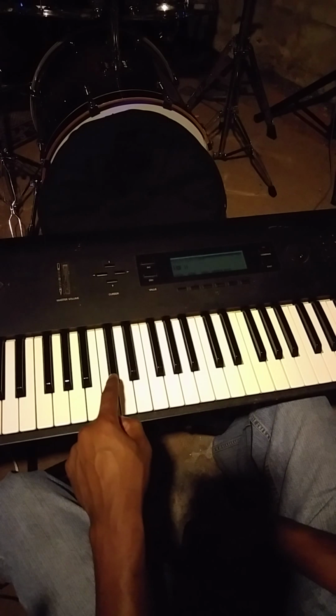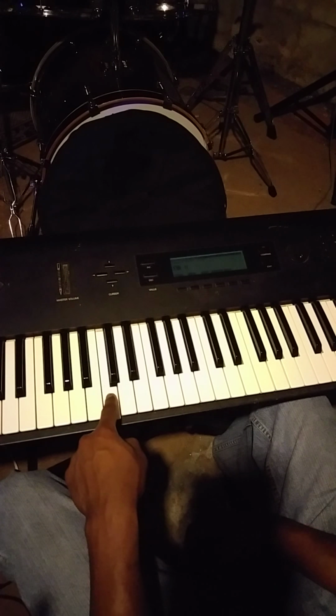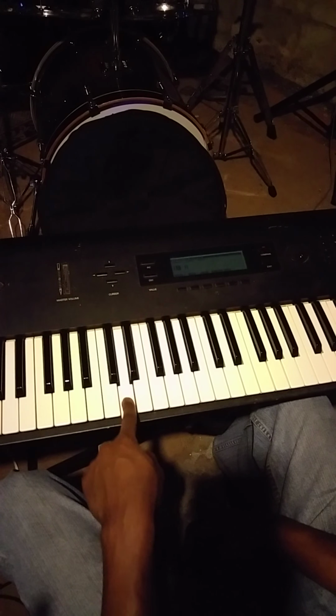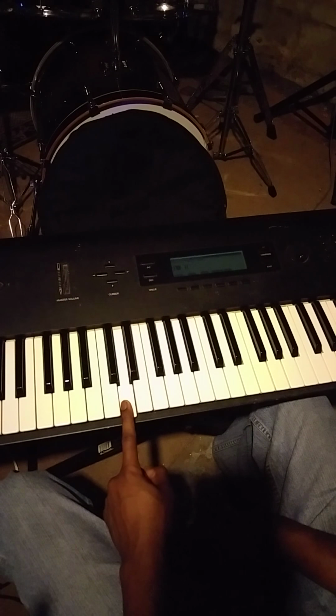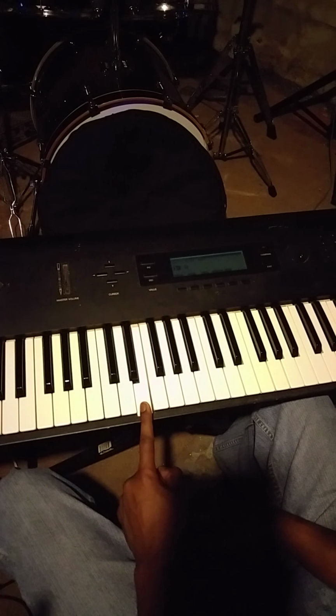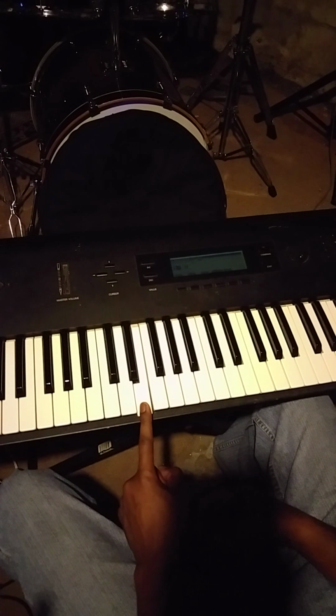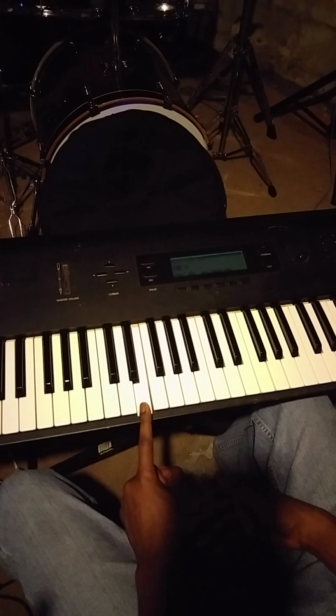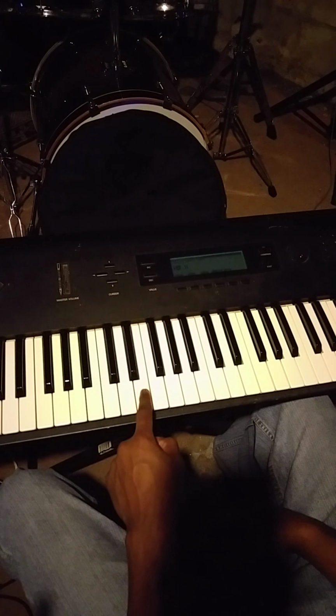So you have the starting note, then it's going to be a whole step. Remember, a whole step is skipping the next note. Then it's going to be another whole step, so we skip the next note. Then it's going to be a half step. With half steps, there is no note in between, no hopping over another tone or note. So now it's a half step.